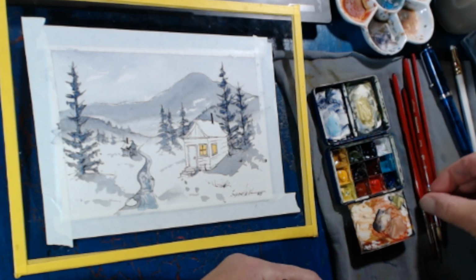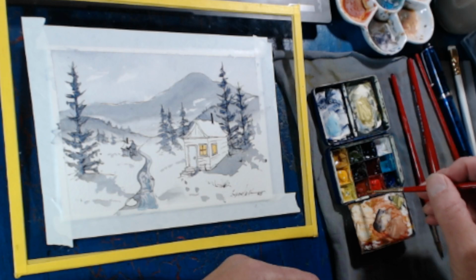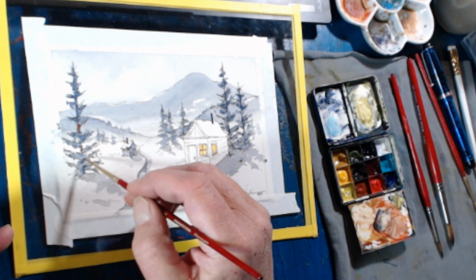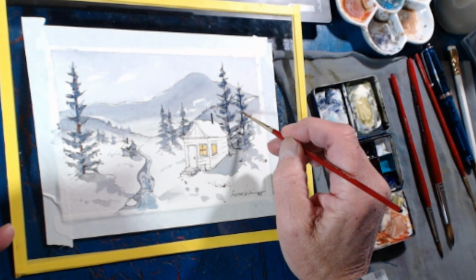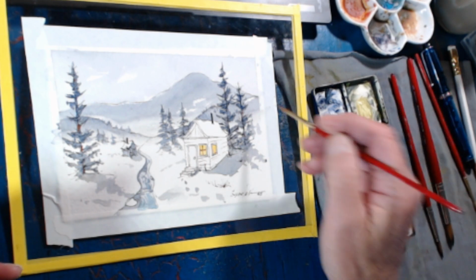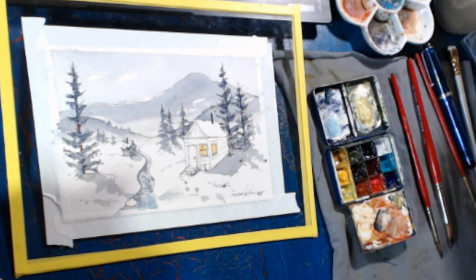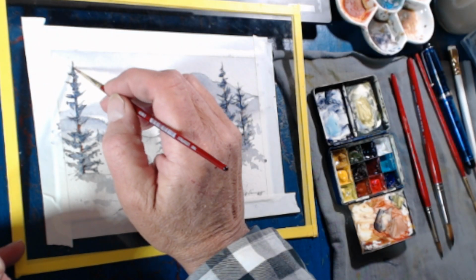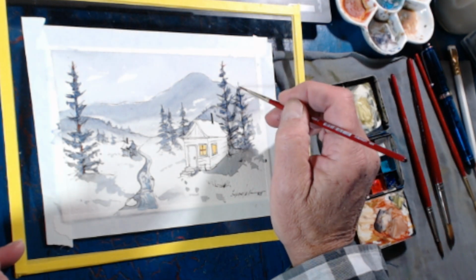Okay, let's see. I'm going to take that same little brush and throw a little bit more brown in this tree here, just for the fun of it, because I didn't put any in. Maybe a piece back here in this thing. You can put some out on the edge there if you want. All those top pieces are usually in brown.